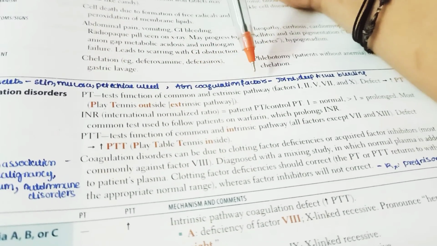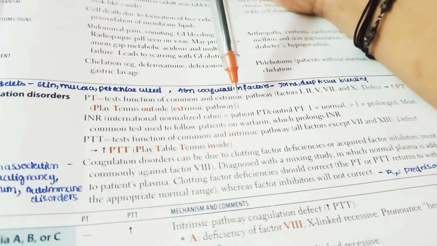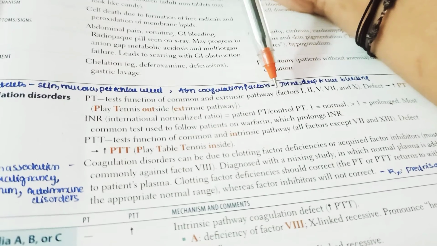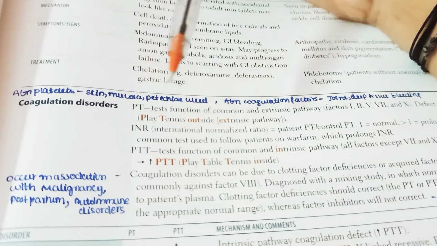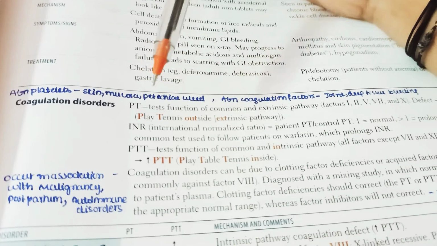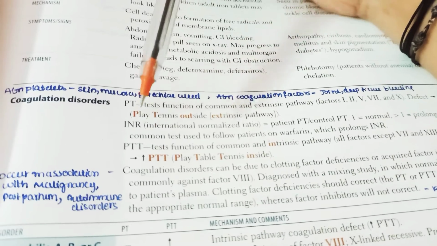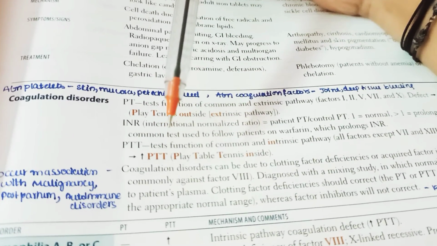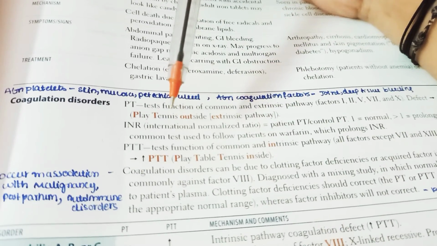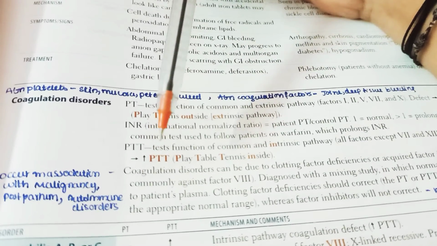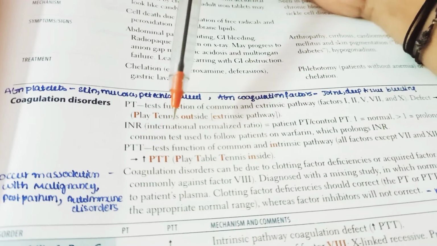Abnormal coagulation factors are seen in joint and deep tissue bleeding. Very important: when the coagulation factors are abnormal, you'll see it in joints and deep tissues. But when platelets are abnormal, you see it superficially, like mucosal bleeding and petechiae. Okay, so coagulation disorders are evaluated based on PT and PTT. If you remember, we measure PT for a few factors and PTT for other factors. PTT is for the intrinsic pathway and PT for the extrinsic pathway.